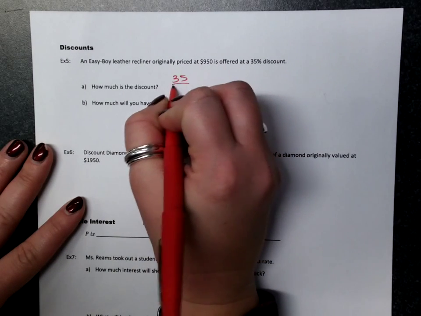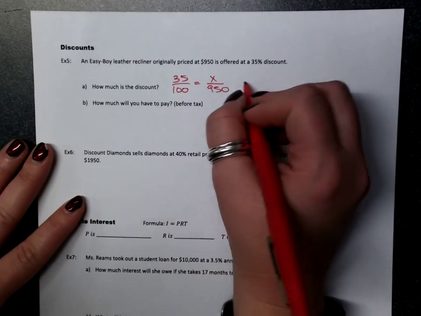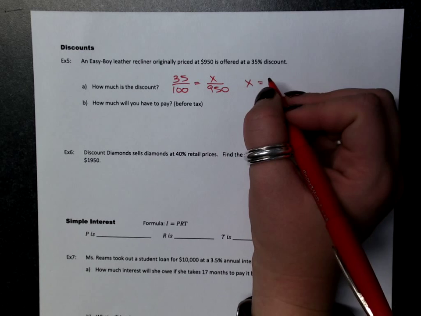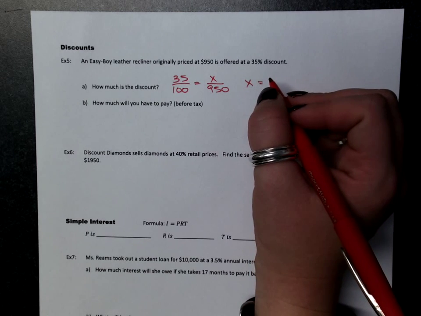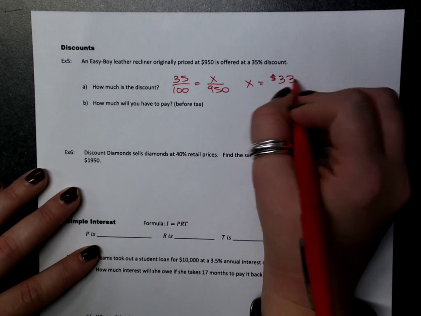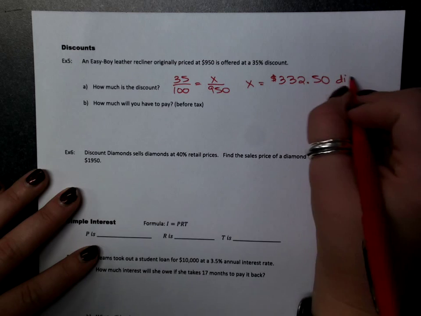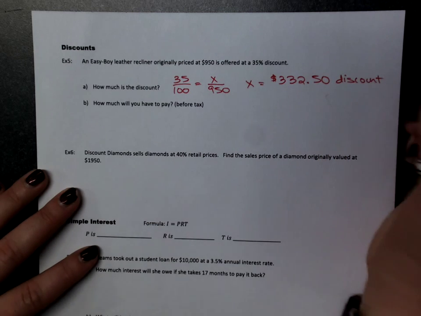So 35 out of 100 equals X out of 950. And we can solve for X. 35 times 950 divided by 100. That would be $332.50. So that's how much of a discount we're getting. That's down to how much we have to pay.